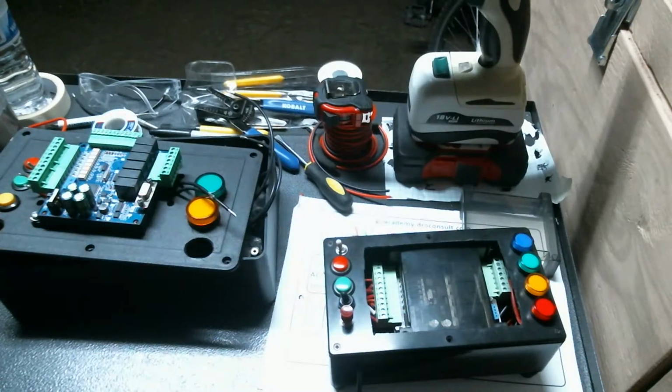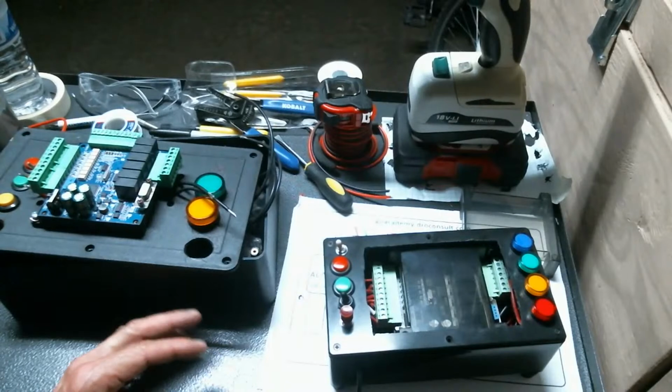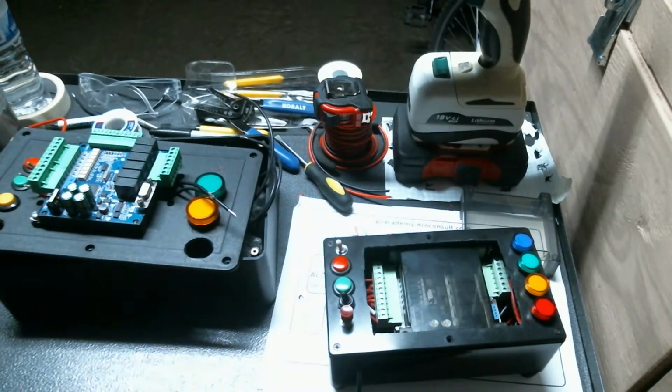So anyhow, with that being said, what I'd like to do with you guys today is replicate a trainer system that I have developed, and this is almost like version 3 or 4. I don't know.